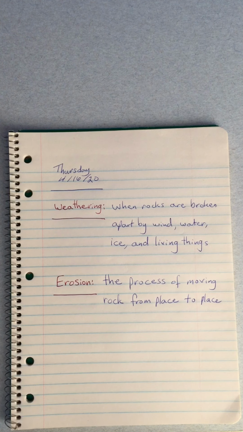Erosion is when they move, right? Move from place to place. What moves them? It could be water, it could be wind, it could be people, right? It could be anything. Anything could move rock. Could be ice, right? Could be an animal, right? Okay, so we're going to pretend that there's wind blowing this rock. And there it is. This is erosion. Weathering is when I broke it apart. Erosion is when it moved, okay?